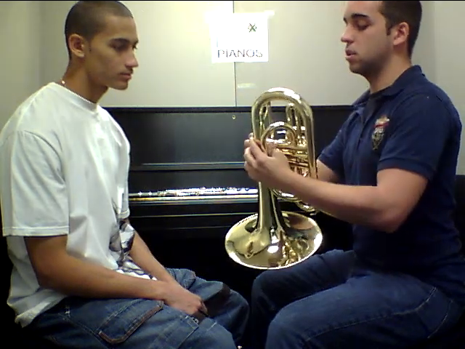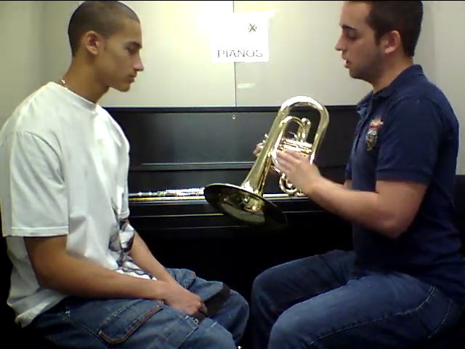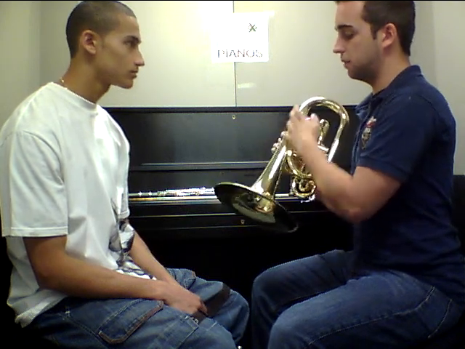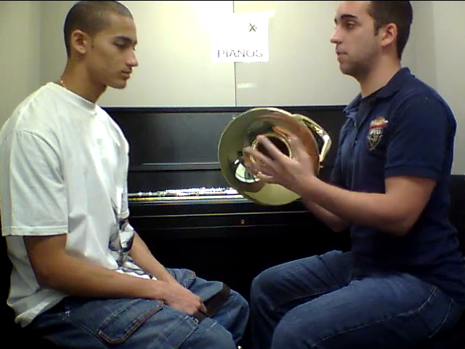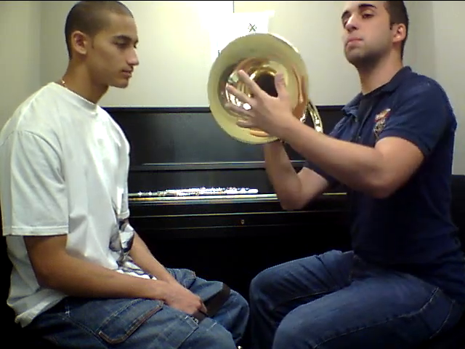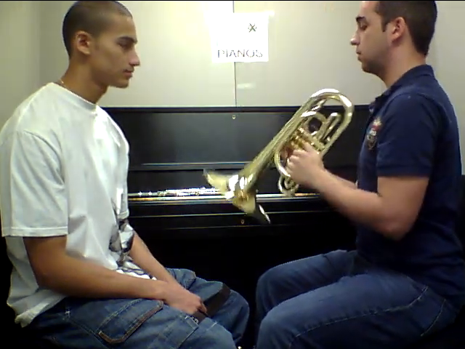Another major part of the instrument, the third, is the bell, like you just said. It flares out and helps produce the sound. That's where you get the projection of the sound wherever it's directed. Playing this way, the sound goes that way; playing this way, the sound goes that way. So you have direction.